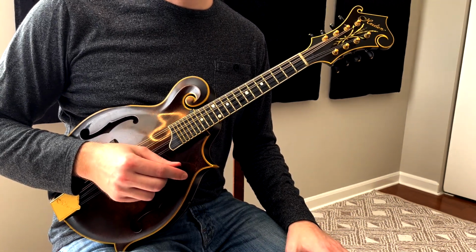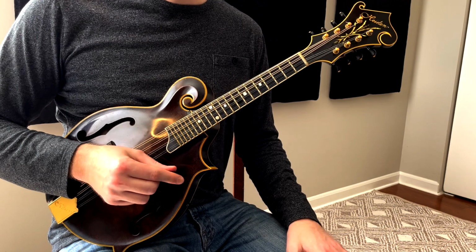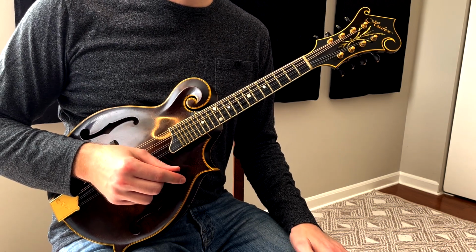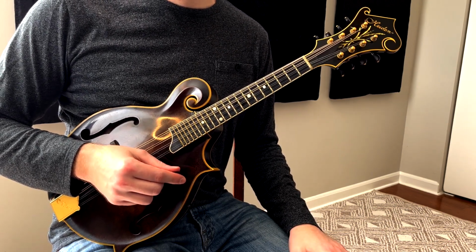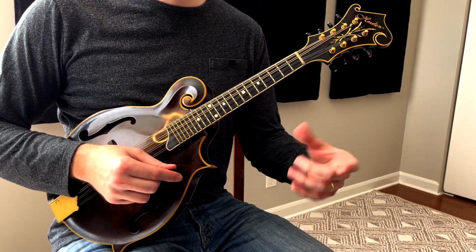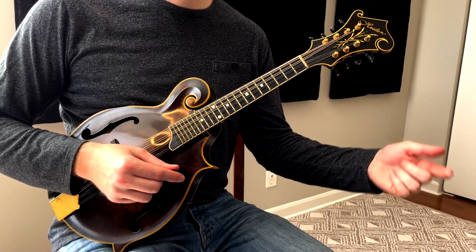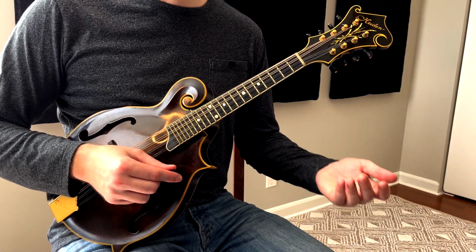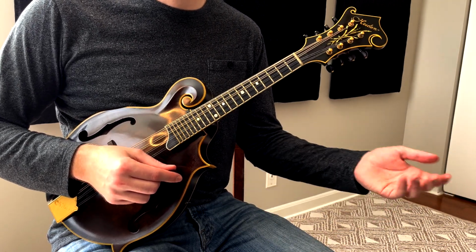But it's really important to note the diminished scale. That also comes from a repeating pattern, and people call this half whole or whole half, and that's referring to half step, whole step, half step, whole step, or does it start with a whole step and then half step, whole step, half step?